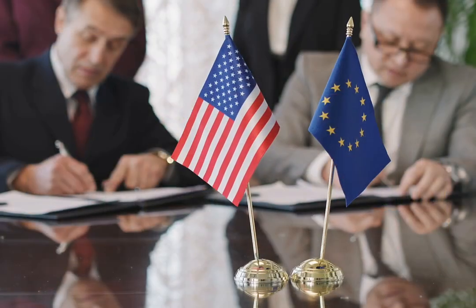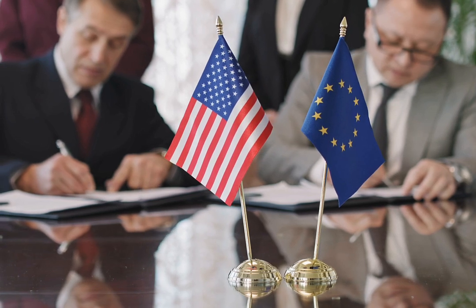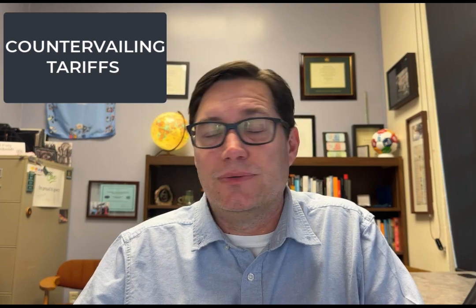Tariffs are also used as a tool of international trade negotiations. If one country perceives another country's trade practices as unfair, it might impose tariffs in response, a policy generally referred to as countervailing tariffs. However, the risk is that this can quickly escalate into a trade war, with each country adding tariffs on the other's exports, impacting trade flows and diplomatic relationships. This is why organizations like the World Trade Organization seek to limit the use of tariffs. They want to avoid these dangerous escalations and promote fair and open markets.